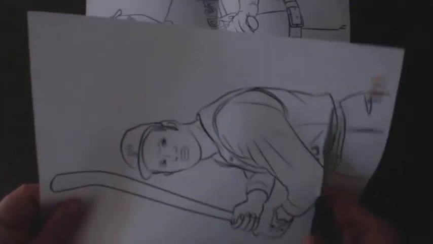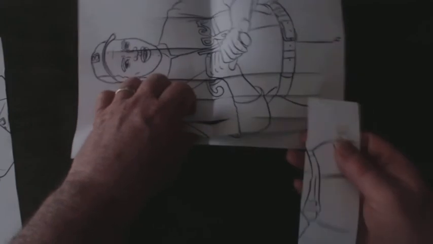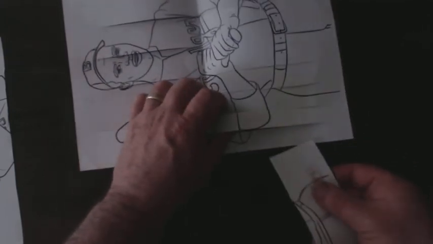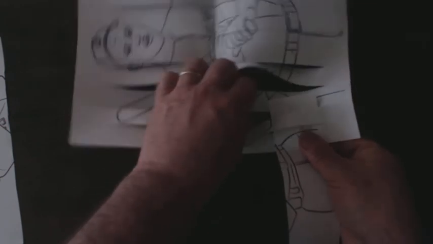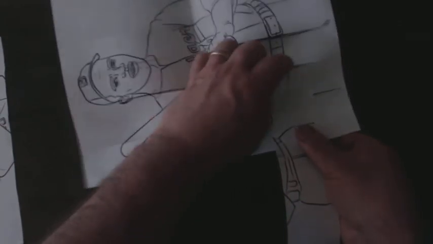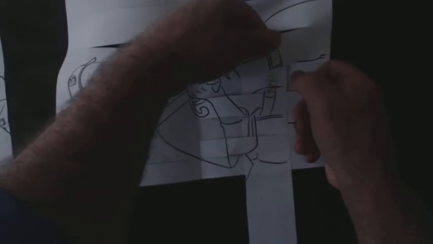I'm going to cut a fairly wide strip. I think that's a good 2 inches. And I start by going, it doesn't matter, I can start by going over, then under, then over, now under, then over, now under, then over, and now under.